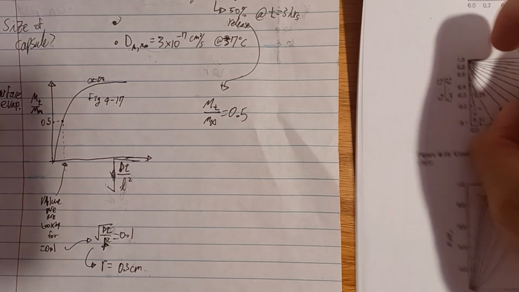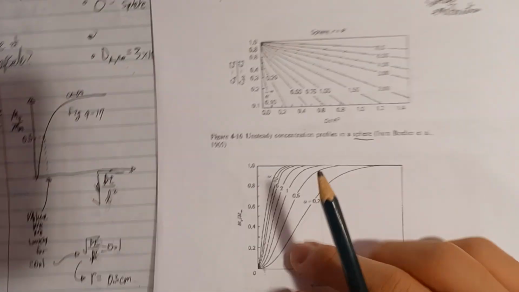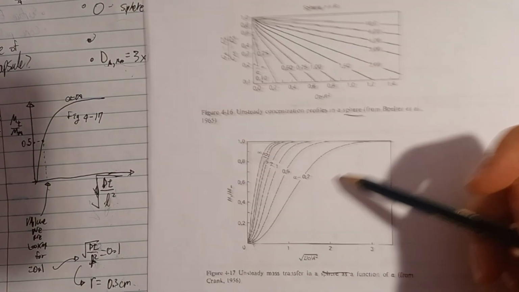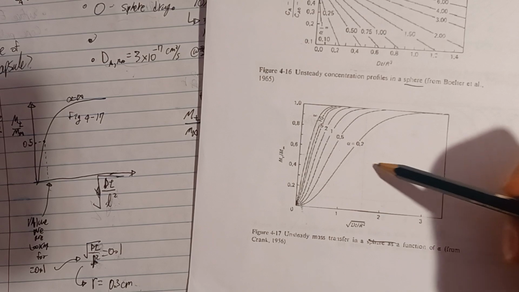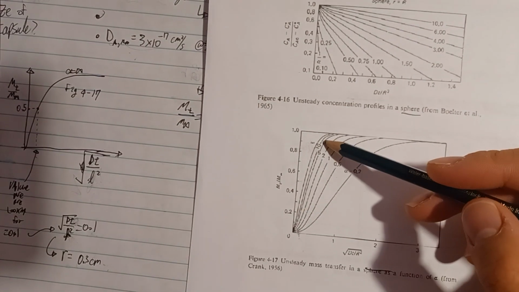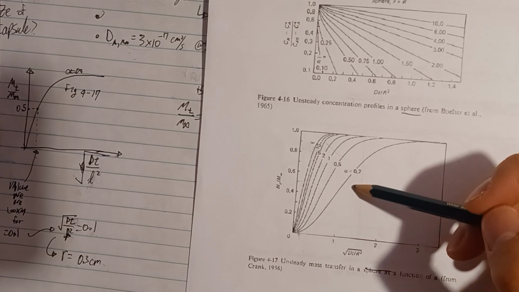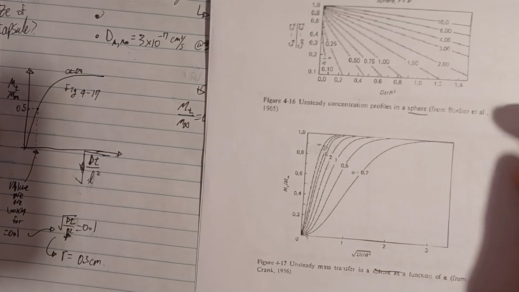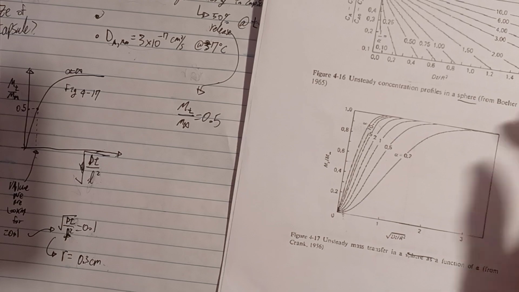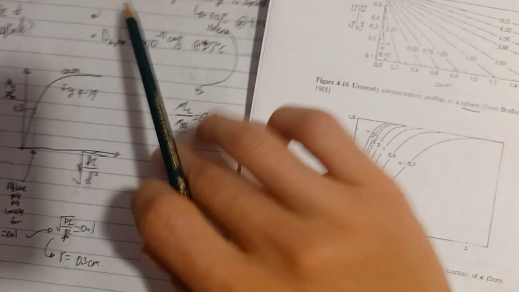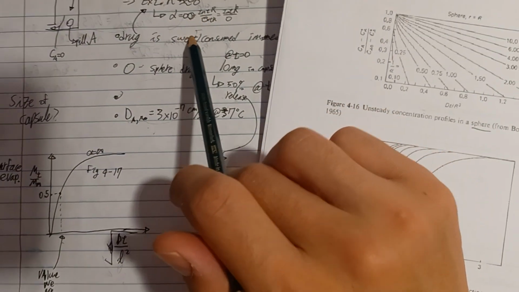And in terms of the effective alpha value, we can see that a decreasing alpha corresponds to a decreasing slope. What it means is that alpha represents the internal resistance over external resistance, right?